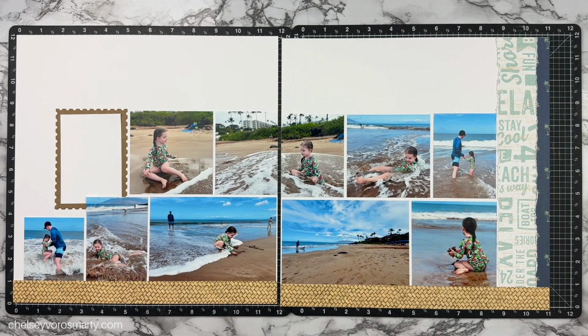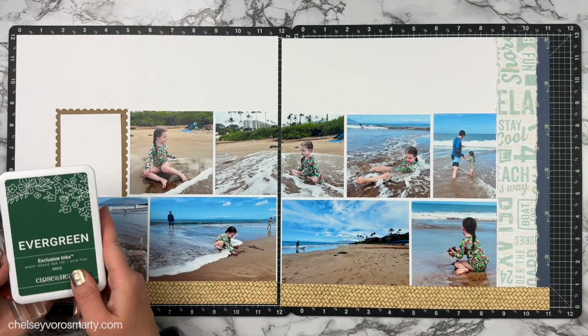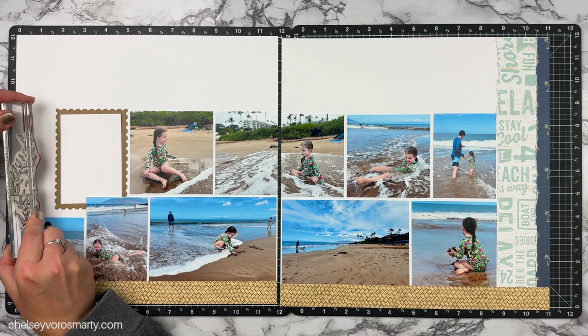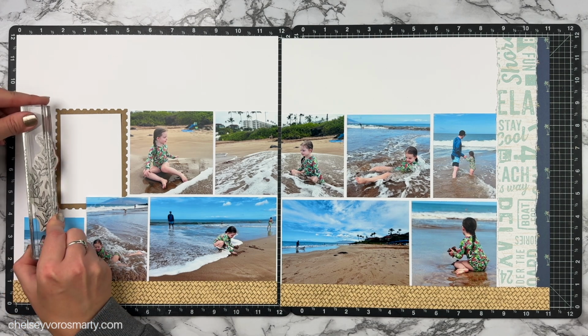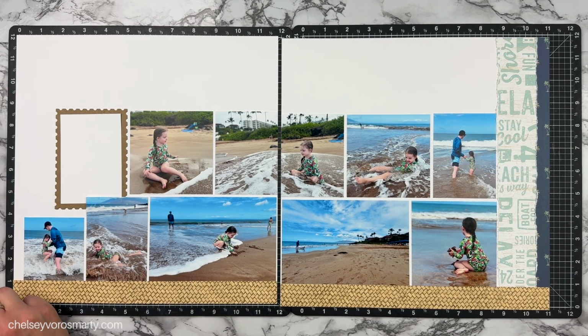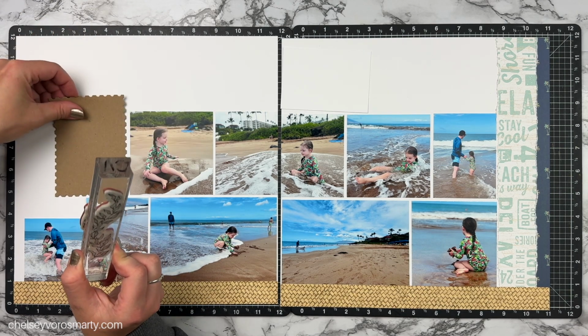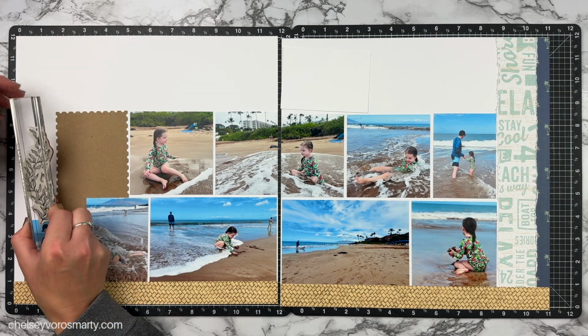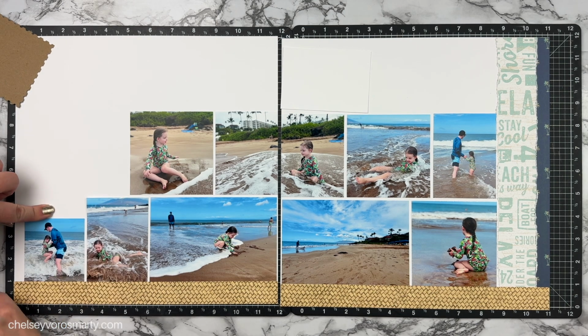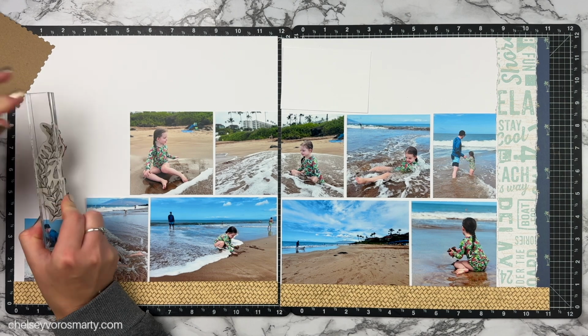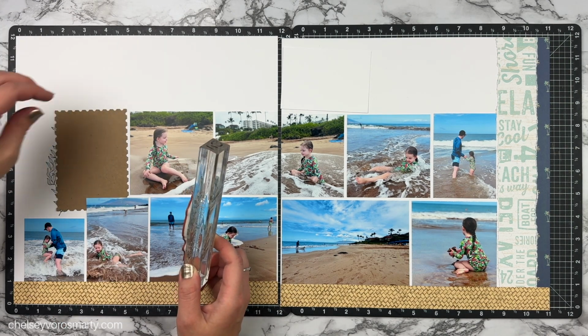I'm bringing in this really pretty Beauty of the Deep stamp set and my Close to My Heart Evergreen ink. I'm going to use that tall seaweed image, and I'm going to kind of sneak it behind the journaling spot, and I'm going to have to do a little bit of masking because I didn't stamp this before I put everything on. I kind of thought I wanted to use it, but I wasn't sure exactly where it should go, so I just figured I would cross that bridge when I come to it.